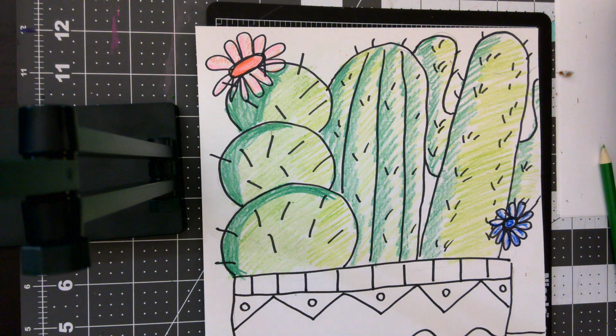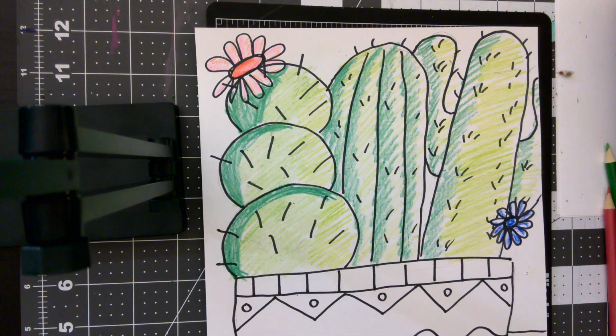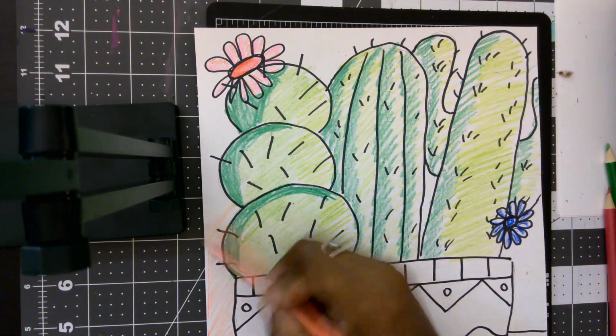Okay, all right. Now, background. Let's see. I'd like for my background to be an orange color, kind of vibrant with the fall. So I'm going to go ahead and do the background. Get all that done.